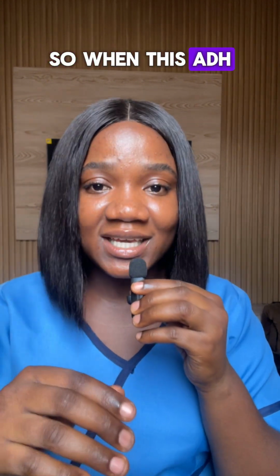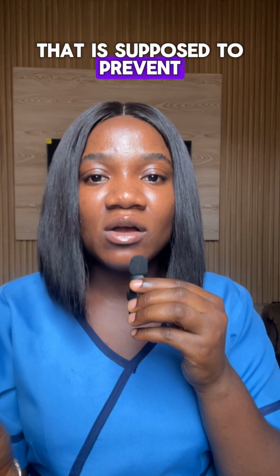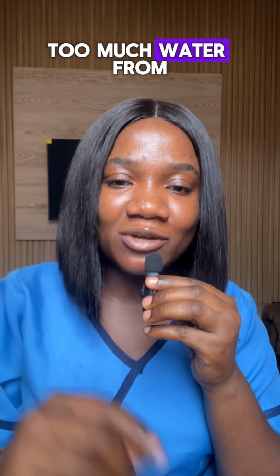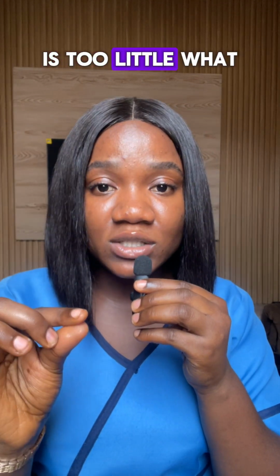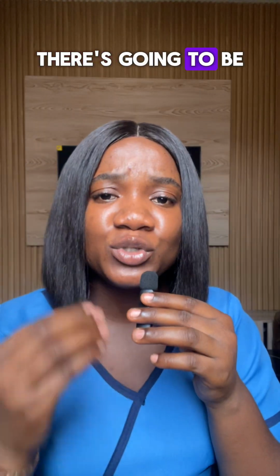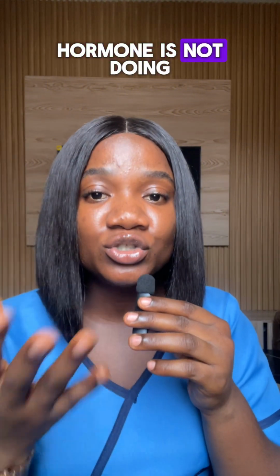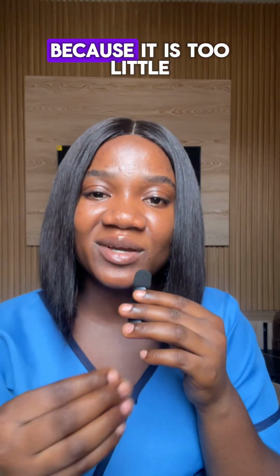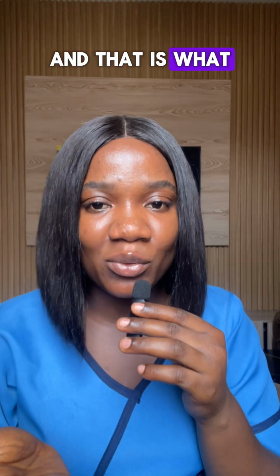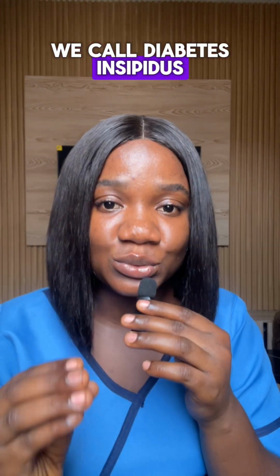So when this ADH that is supposed to prevent or that is against too much water from leaving the body is too little, what is going to happen? There's going to be too much water leaving the body because the antidiuretic hormone is not doing its job as it's supposed to because it is too little, and that is what we call diabetes insipidus.